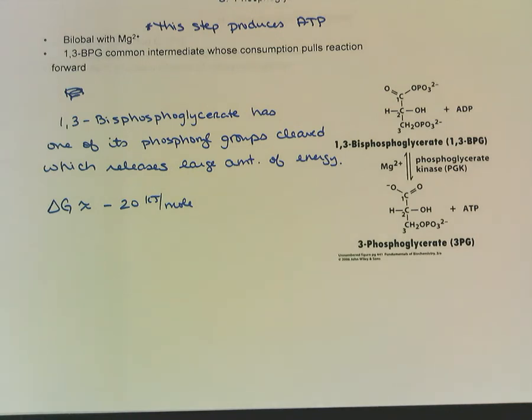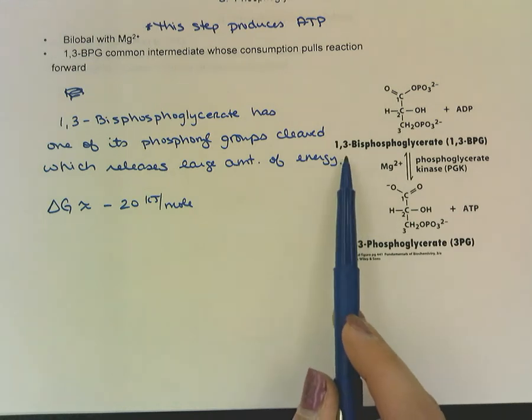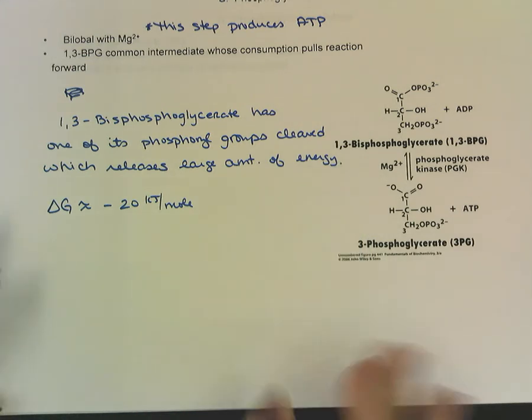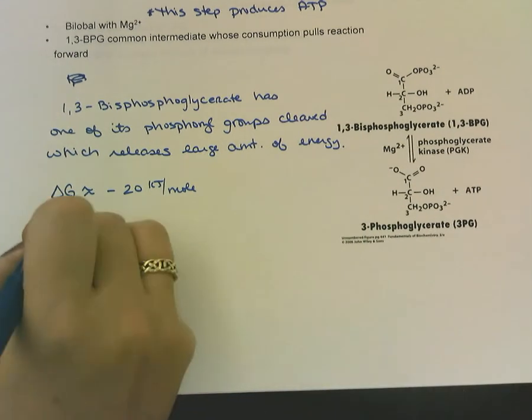Because otherwise you wouldn't want to make a high energy intermediate. It's a lot of work. But because this one's so exergonic, the previous step, this making of the 1,3-BPG is possible. So, I'll write that down.